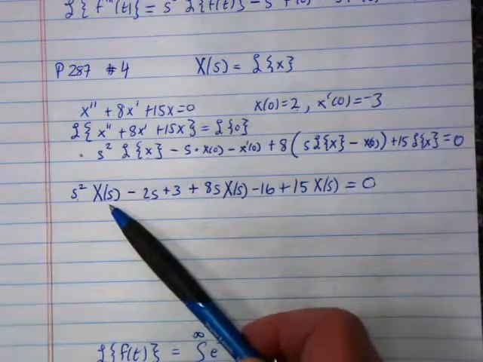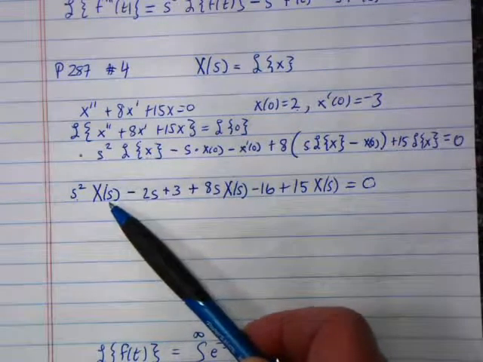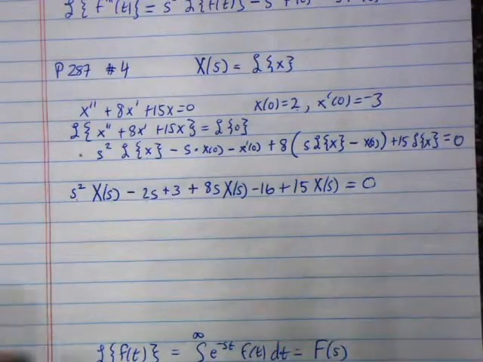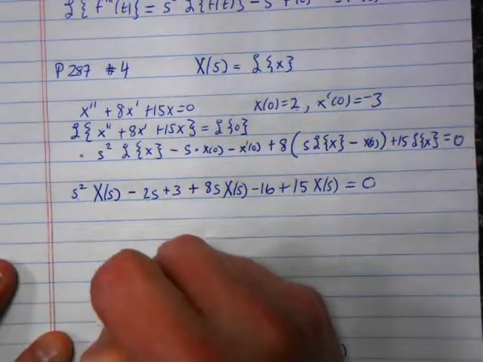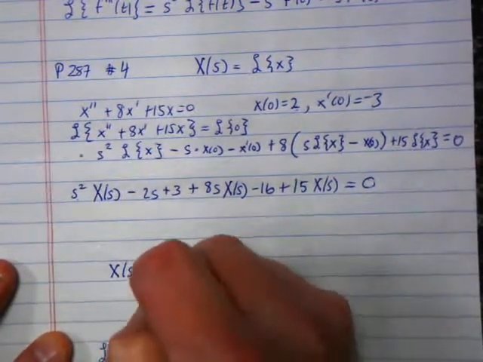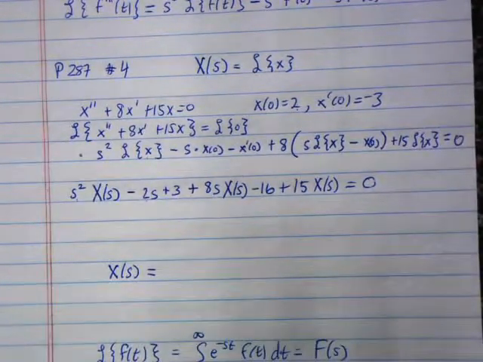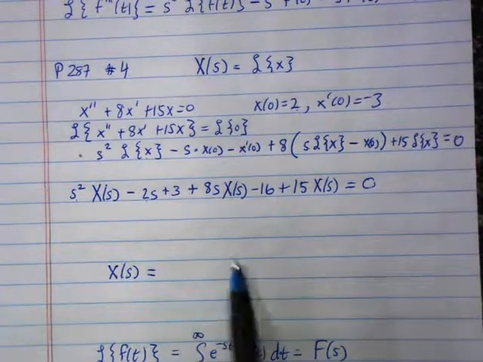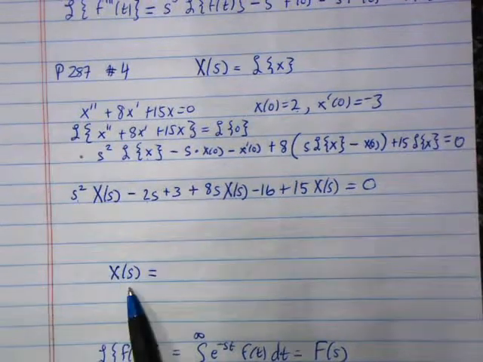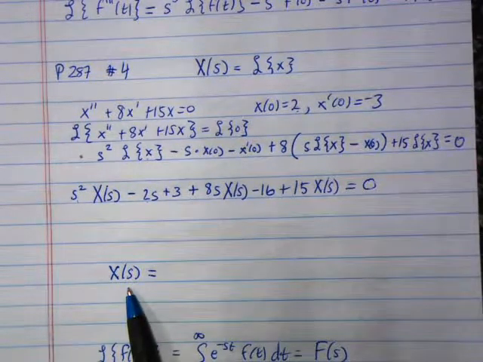Correct. So what I would like to do is some algebra at this point, and get this capital X all by itself equal to something, and whatever this something is, I will then do an inverse Laplace transform, and that will give me my little x back.